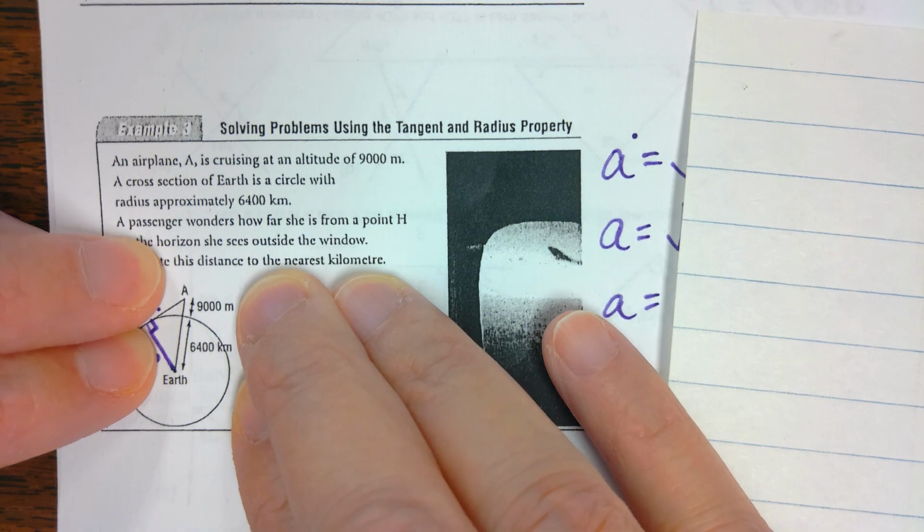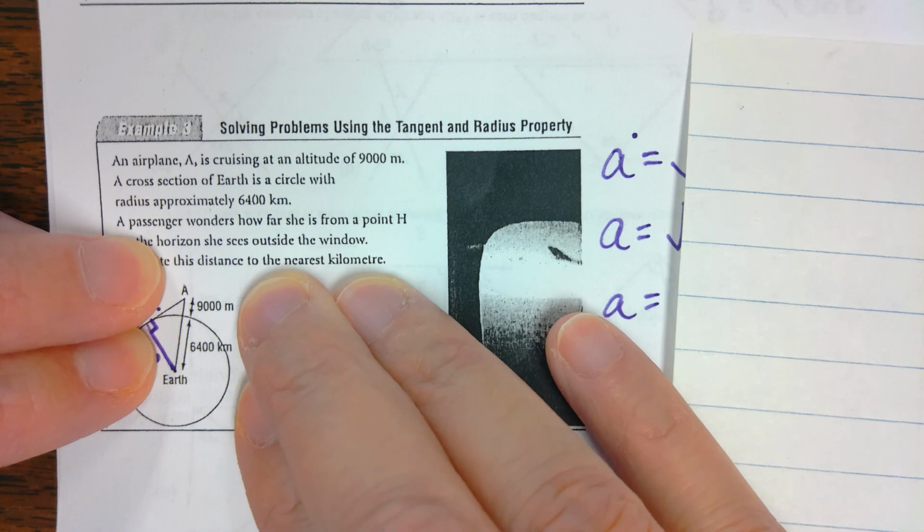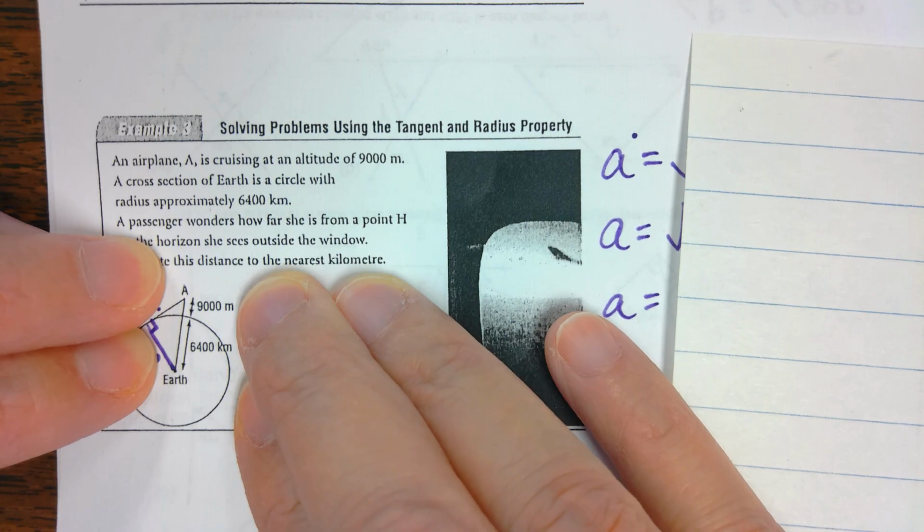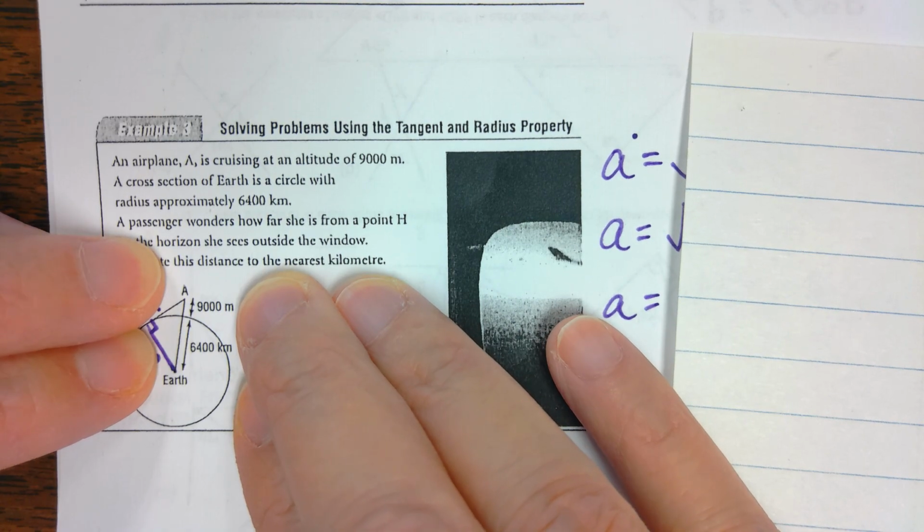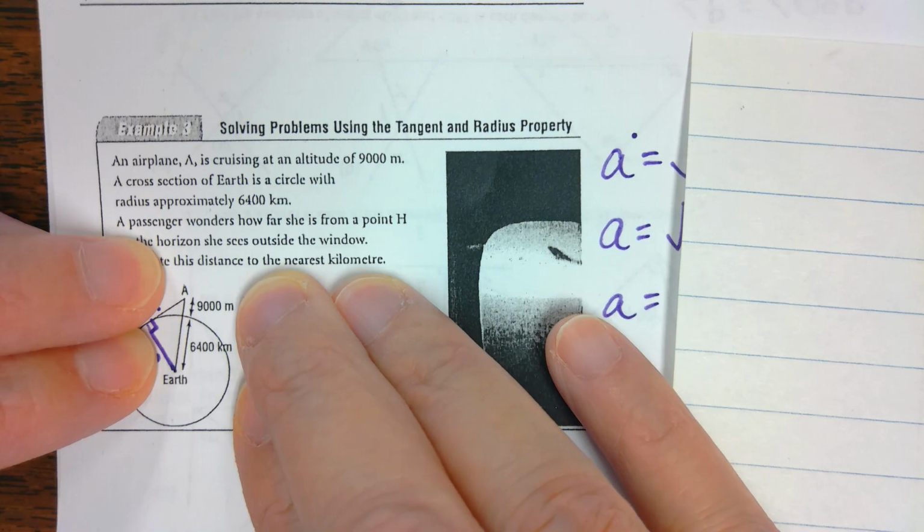Okay, I do see the triangle. What about the numbers? Okay, what's different? Unit, that's right. One is in meters, one is in kilometers. So let's say I change that to 9,000 meters. What is that in kilometers?